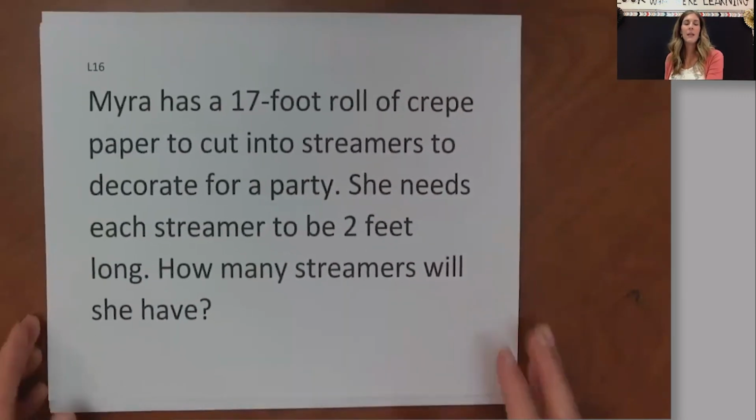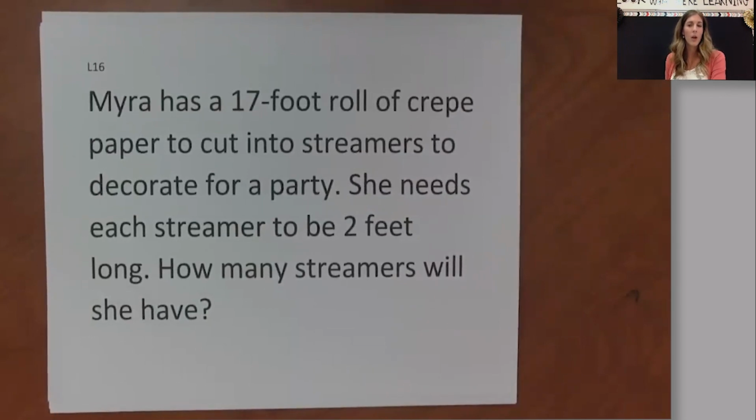Mira has a 17-foot roll of crepe paper to cut into streamers to decorate for a party. She needs each streamer to be 2 feet long. How many streamers will she have?